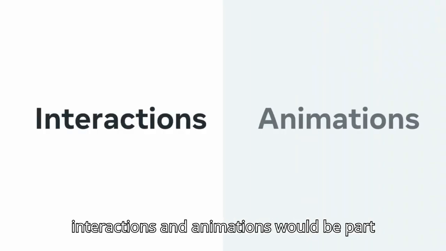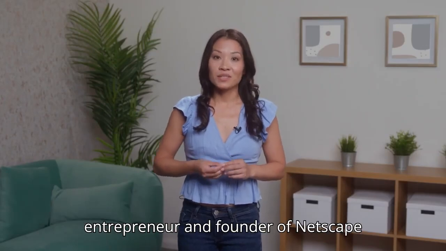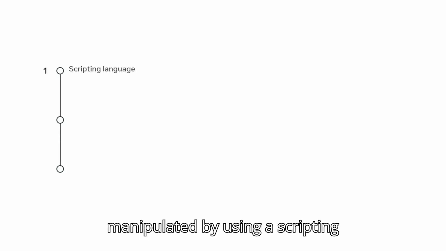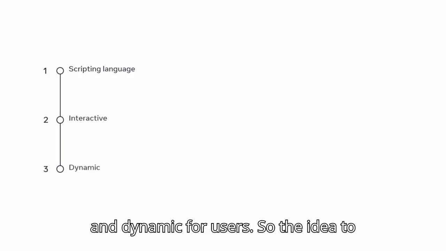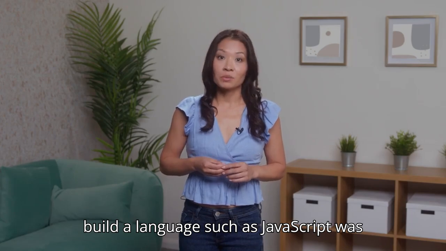Technologists envisioned that interactions and animations would be part of its future development. The American entrepreneur and founder of Netscape Communications, Marc Andreessen, believed that web pages could be manipulated by using a scripting language, making web content interactive and dynamic for users. So the idea to build a language such as JavaScript was born.